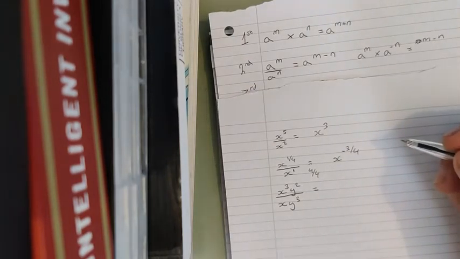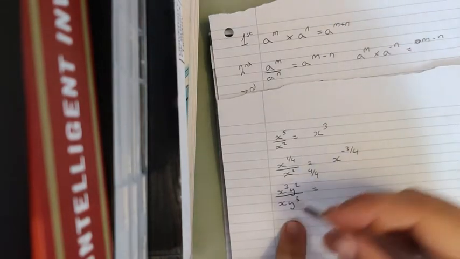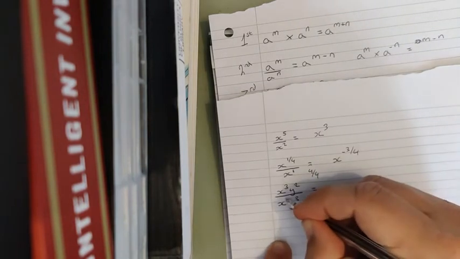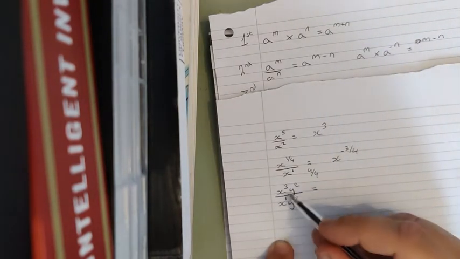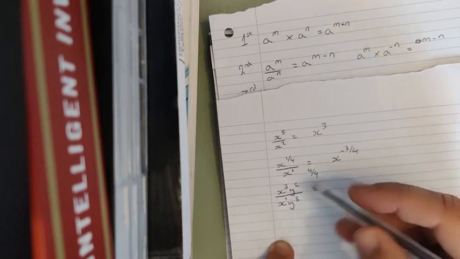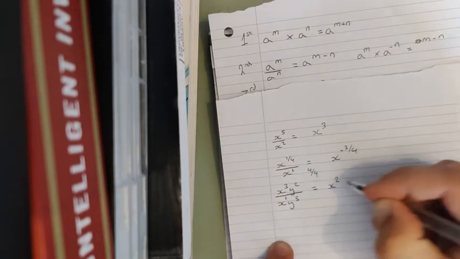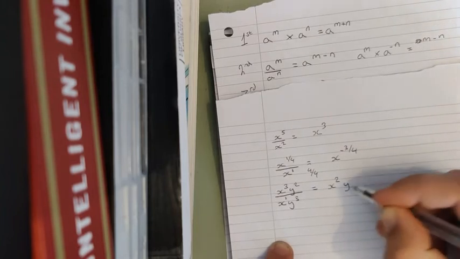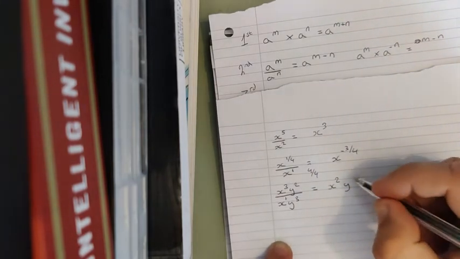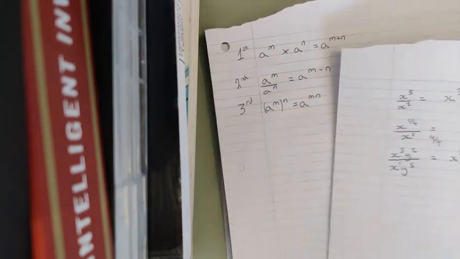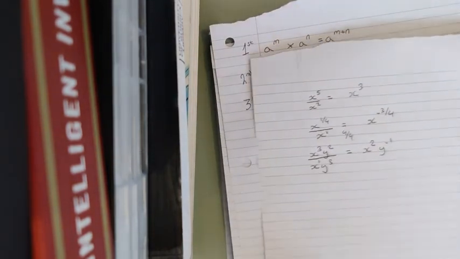Going on to the last one, again, when there's two different things, you got to keep them completely separately. Add in the 1 if that helps. So 3 minus 1 for the x is 2. And then for the y, 2 minus 3 minus 1. And there you have it. Those are your basic rules for indices that are really important to know.